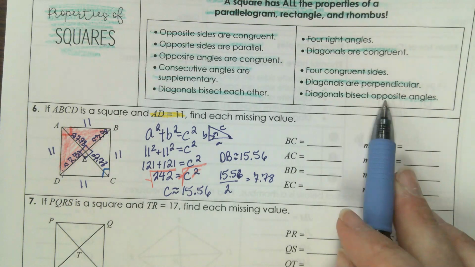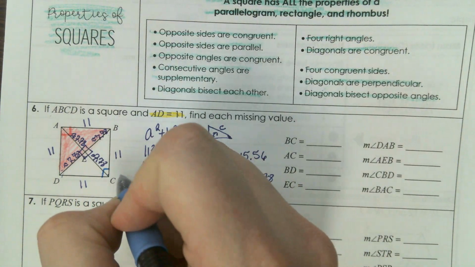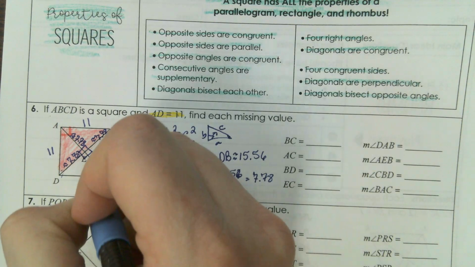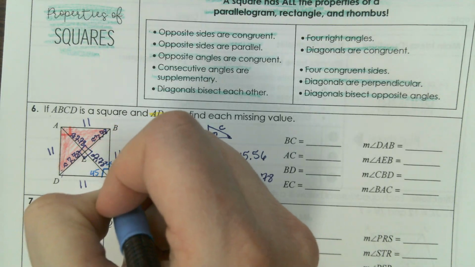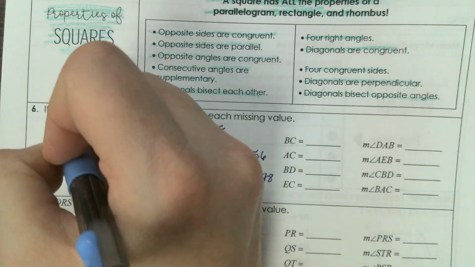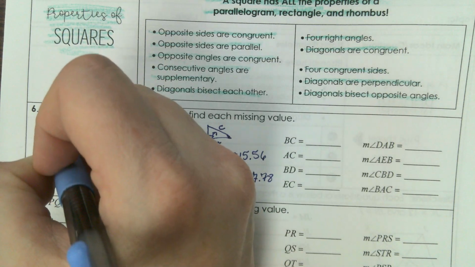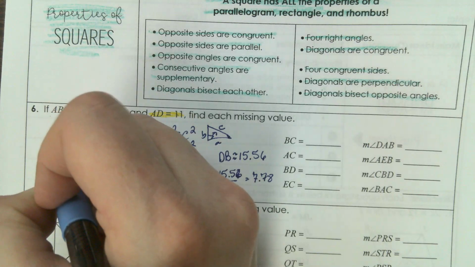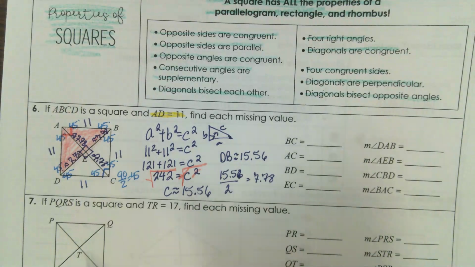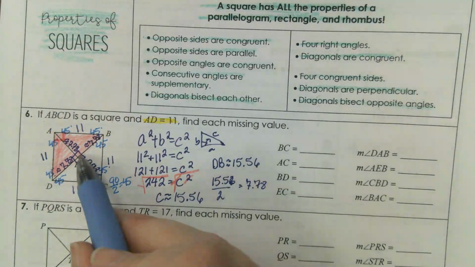Bisect means cut in half, right? So if this is 90 degrees and I divide it by 2, that gives me 45 degrees. Each of these smaller angles are 45 degrees and they are all congruent. Squares are pretty easy when it comes to angles. And they have 90-degree angles as the interior right there.